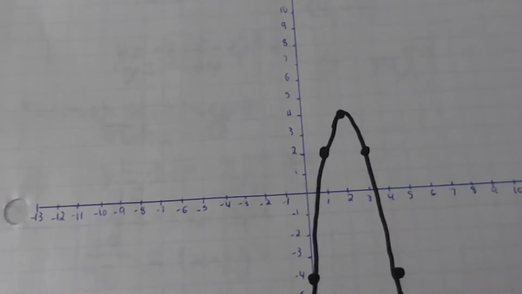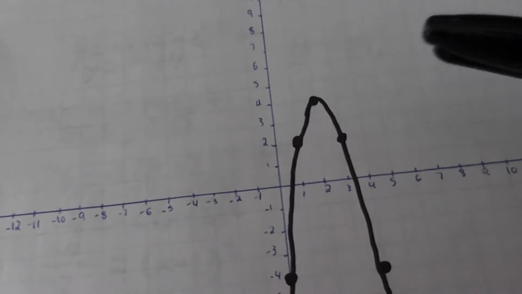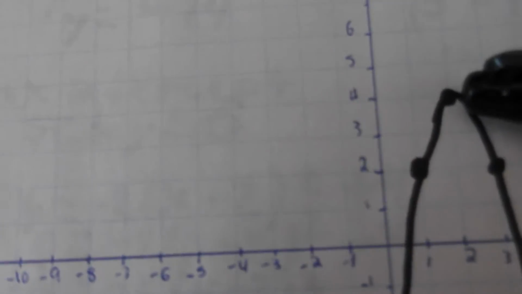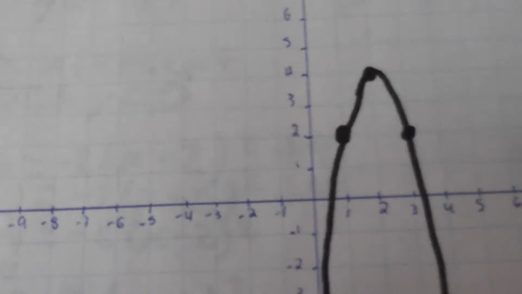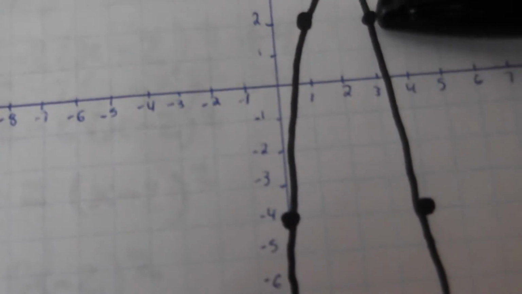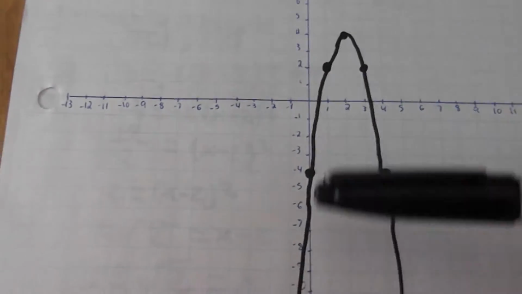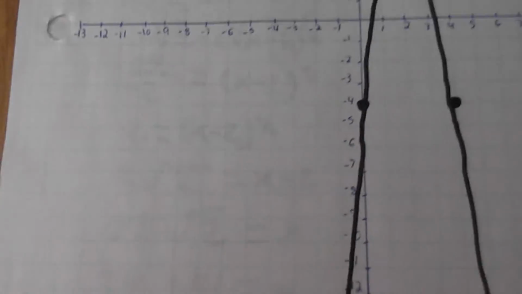Now, here is our parabola graphed. So our vertex here is 2 and 4, and the next point is 3 and 2, and the next point is 4 and -4, and our next point is 5 and -14. Now you do a mirror image, and you get the other side easily.